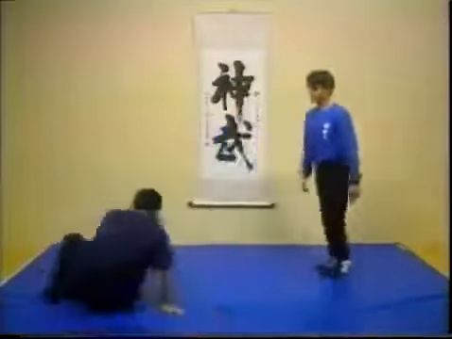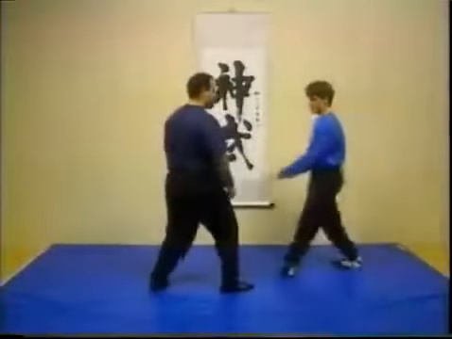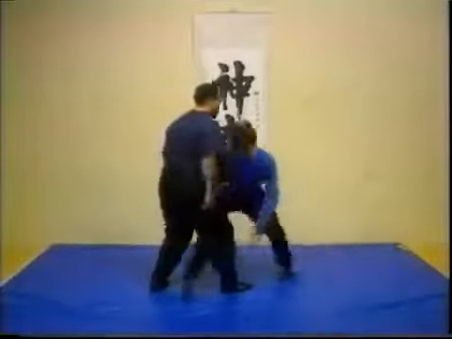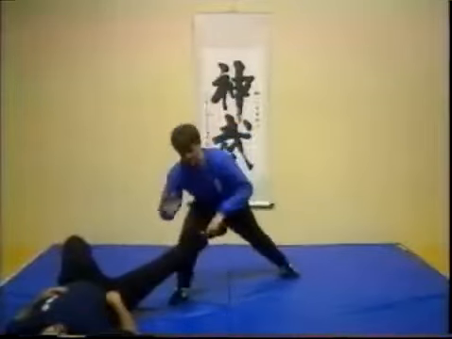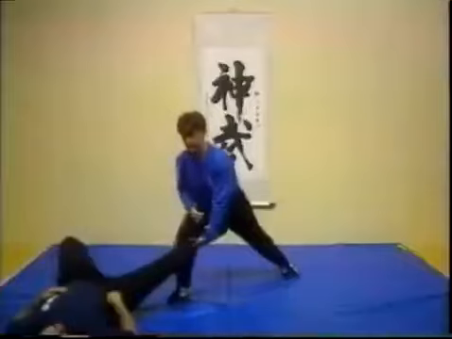Okay, one more time. So from the front, I toe out, I'm going to step in, I misalign his base, I weight drop, speed of gravity. I'm not pushing with my arm, I'm just dropping my waist. I'm bending from the hips and dropping my weight into him, okay? And I pluck up his ankle, he goes down.